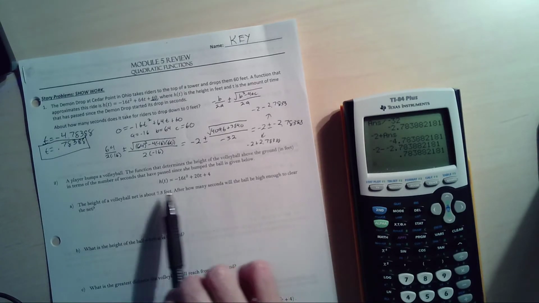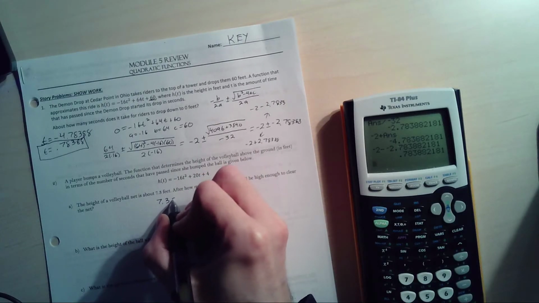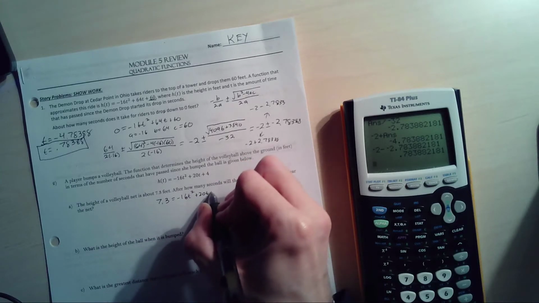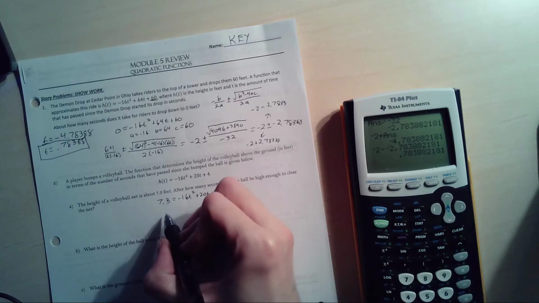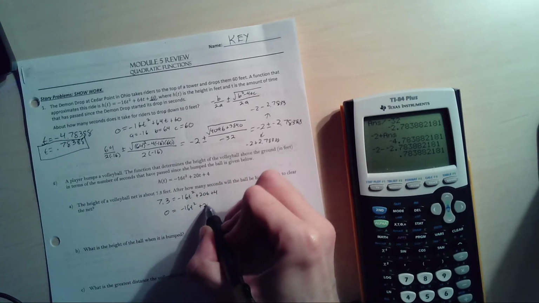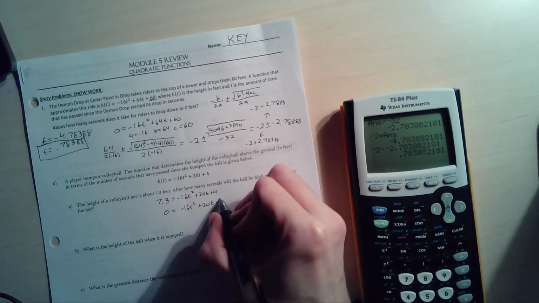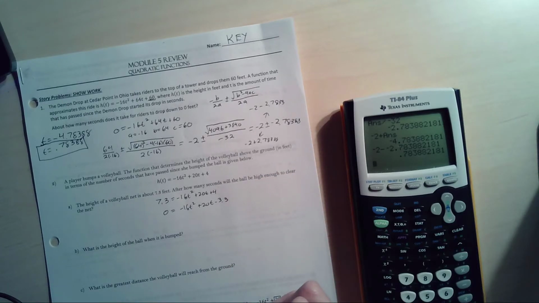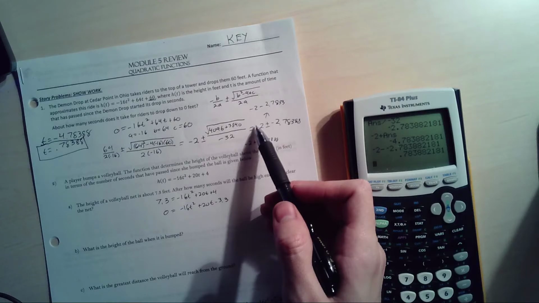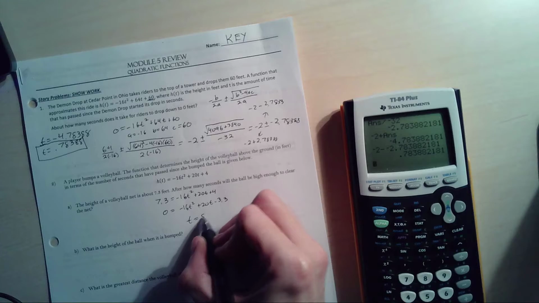Effectively, what they want you to do is to make this 7.3 equal to h of t. After that, we're going to have 0 equals negative 16t squared plus 20t. Now we got to subtract over there, and we get negative 3.3. In this question, you're now going to do exactly the same thing we did up here. The quadratic formula, plug stuff in. I am not going to take the time to do that right now. Have fun. T is some dumb number.